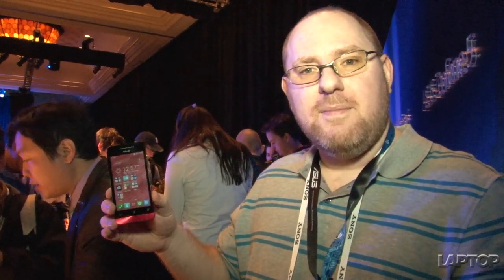Anyway, that was just a quick look at ASUS's new innovative ZenUI. In this case, we were looking at it on the Pad phone, but it's available on all of ASUS's new phones, their Zen phones and Pad phones alike.